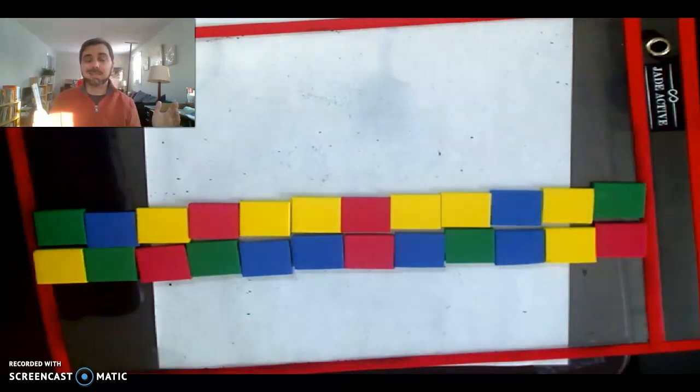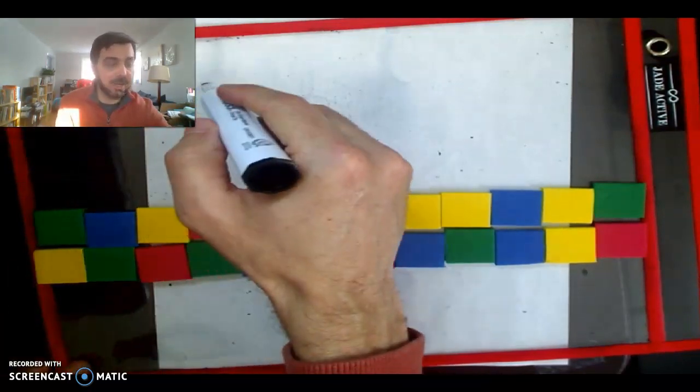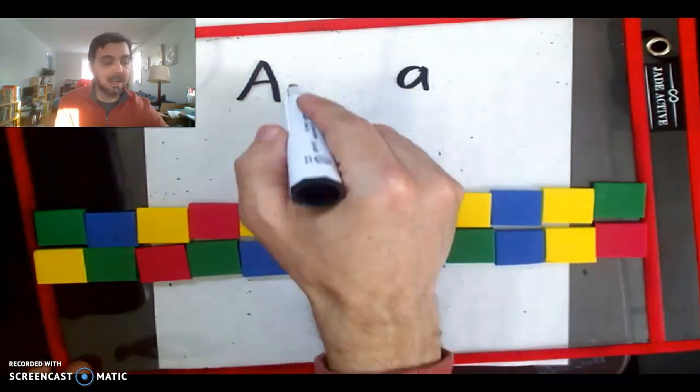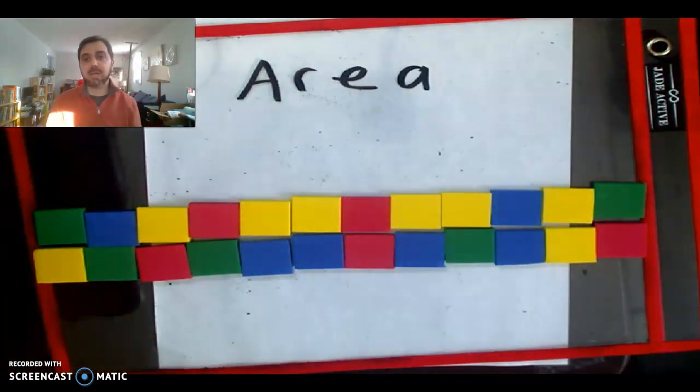Does this remind you of anything that you may have learned last year in 3rd grade? It starts with an A. It ends with an A. It's called area. So we're going to be investigating area to explore some number theory.